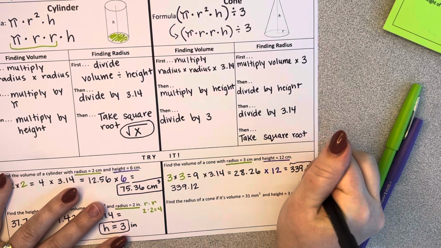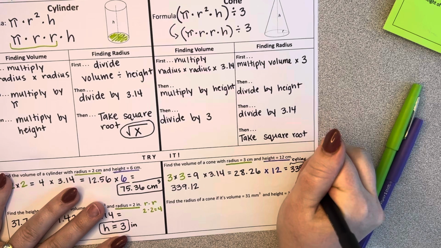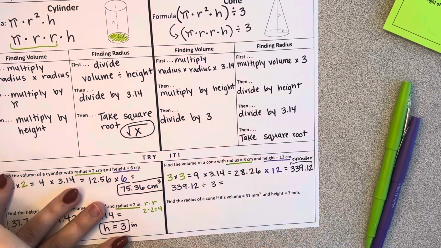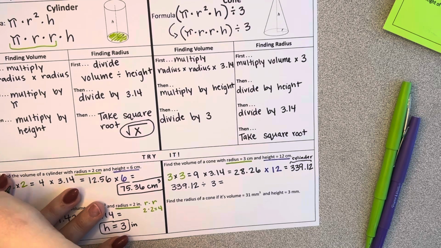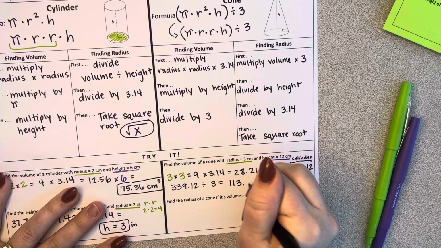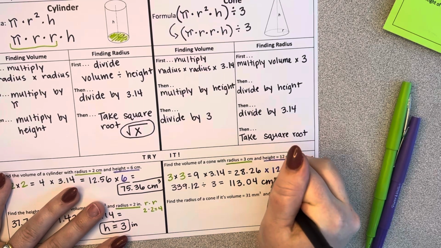So really right here, that's the cylinder. And then a cone is a cylinder divided by 3. Which would be 113.04 centimeters cubed.